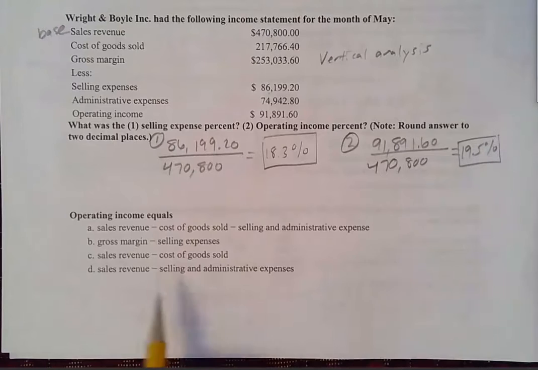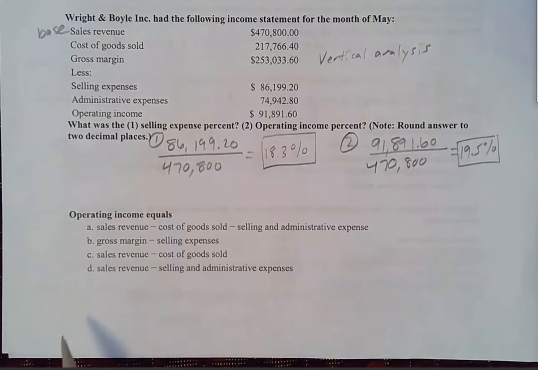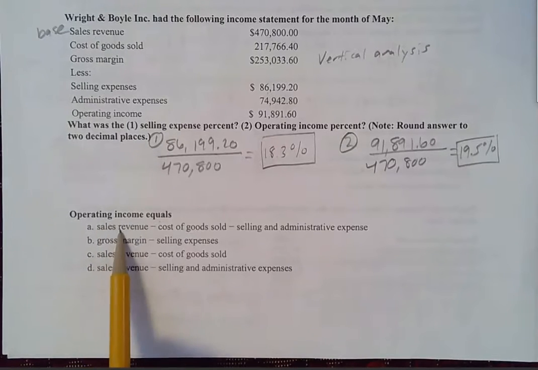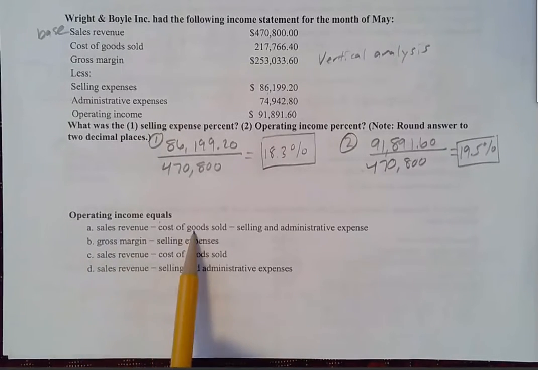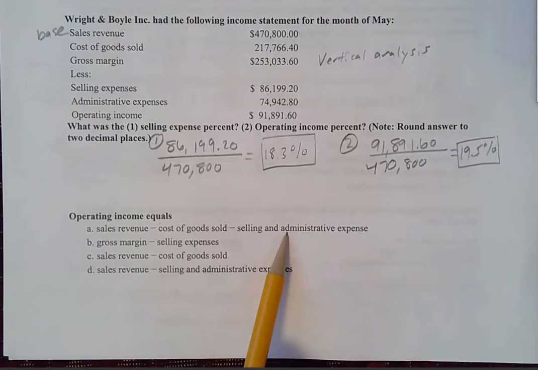Now we should know the answer to this question because we just did something where we had to figure out what's operating income. We had to use operating income to calculate something a little bit more difficult. So, and I gave you the equation actually. Operating income equals what? Let's just see here. There it is. Operating income equals sales revenue minus cost of goods sold minus selling and administrative expenses.